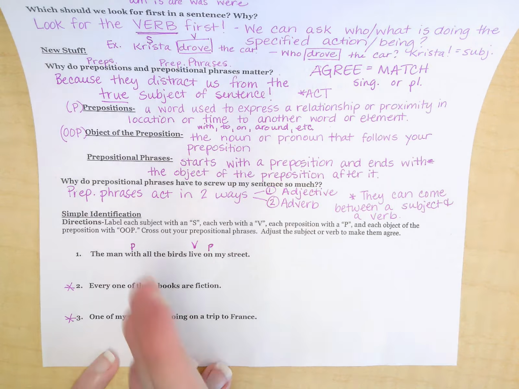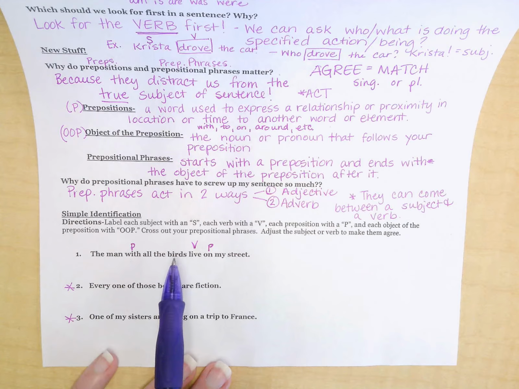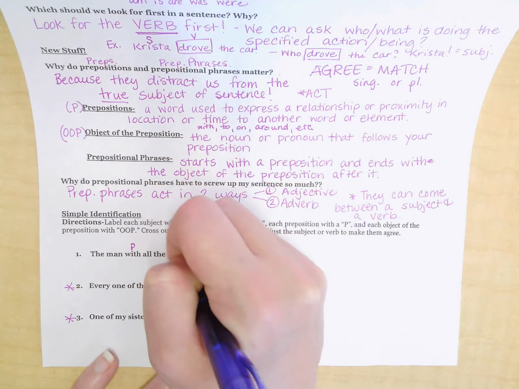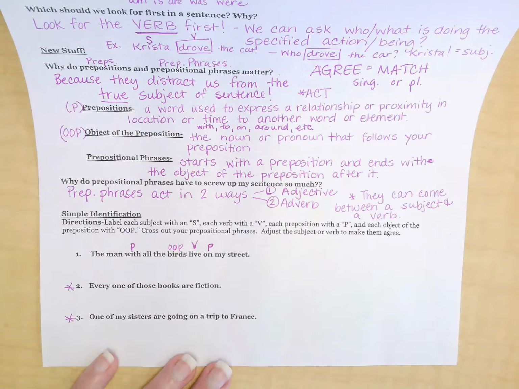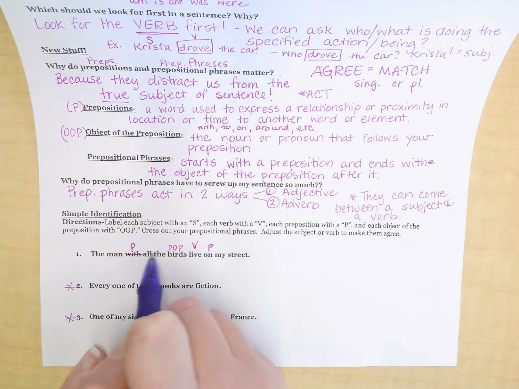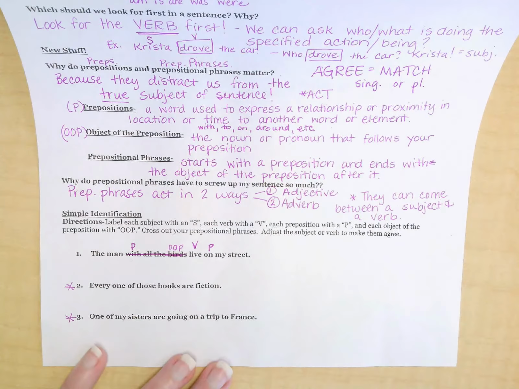So I know where each of my prepositional phrases starts, but now I need to know where they end. So with, the next noun that comes after it would be birds. So I'm going to put an OOP there because it is my object of the preposition. So that is where my prepositional phrase ends. So I can cross out from with to birds. And I'm going to ignore that.